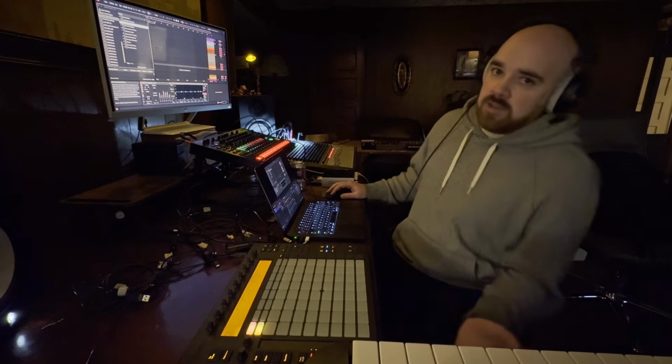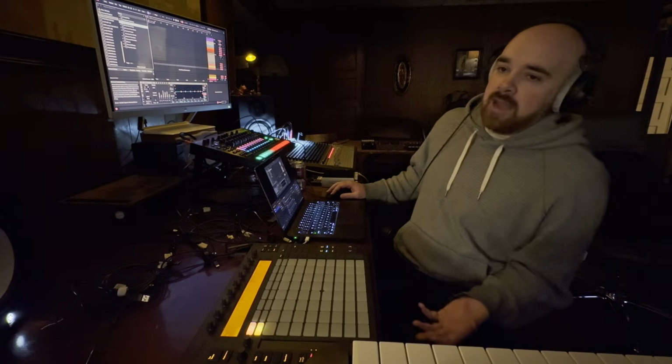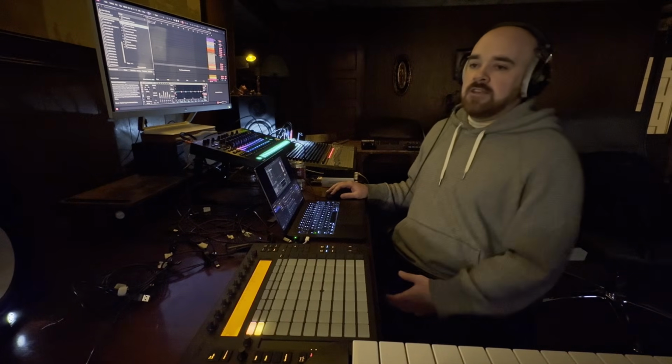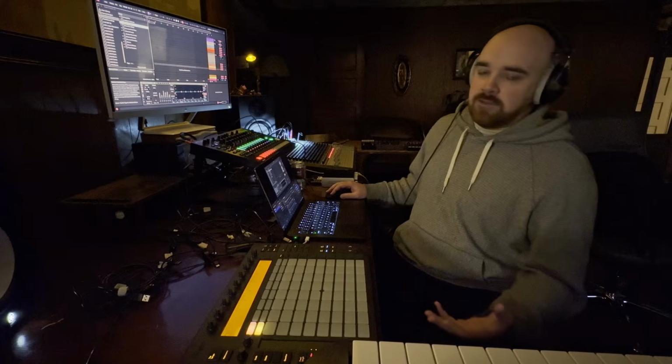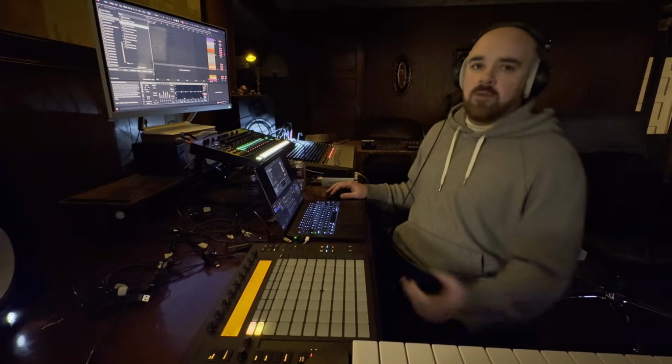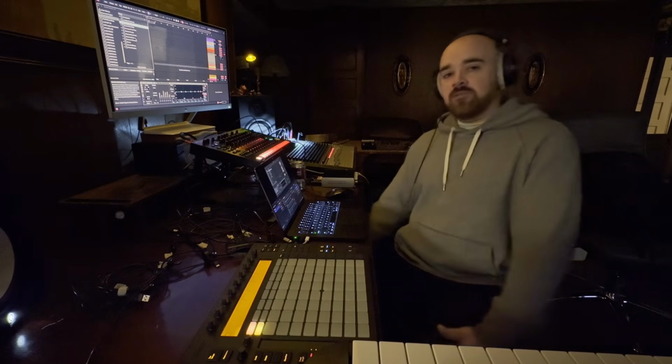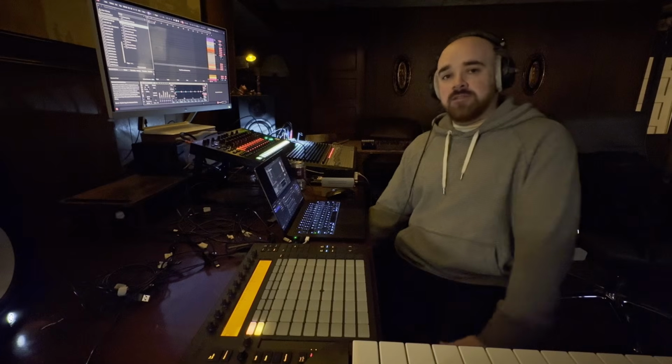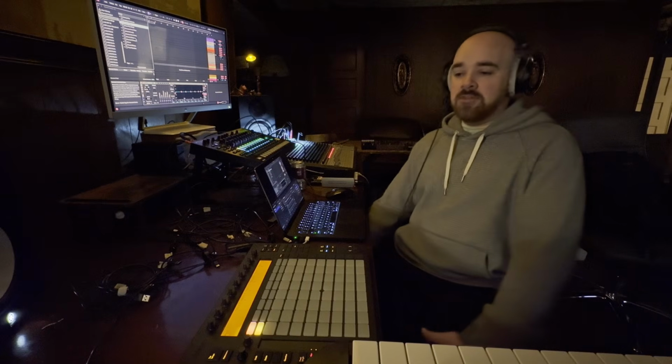And now the process is when I download a new sample pack, I can just divide up the files into their respective folders and they'll be there ready for me to find. So those are my 3 tips. I hope it helps you save some time in your production journey.